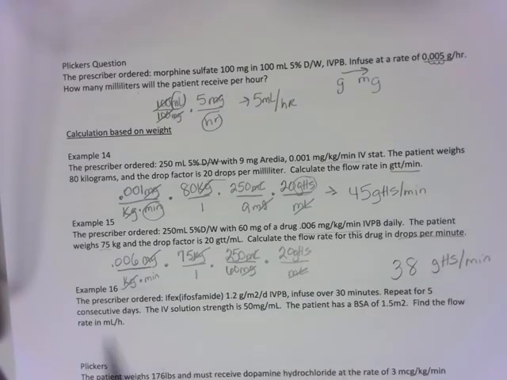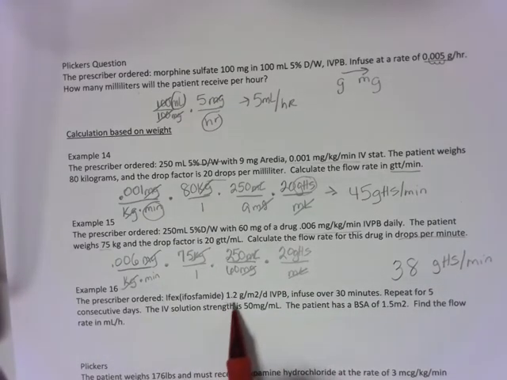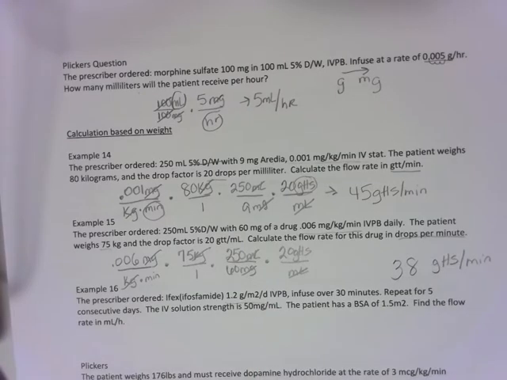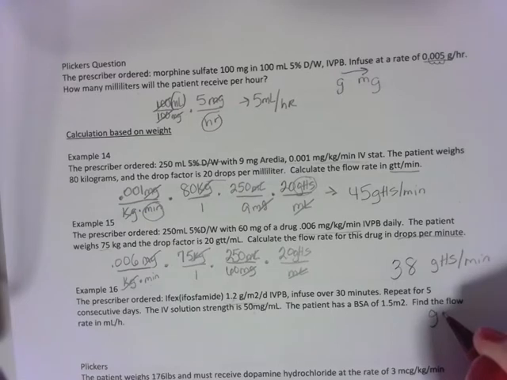So next I have the same type of setup, so that's what I'm going to start with. I have 1.2 grams, but everything else is in milligrams, so I'm going to automatically change my grams to milligrams. So I'm going from grams to milligrams.